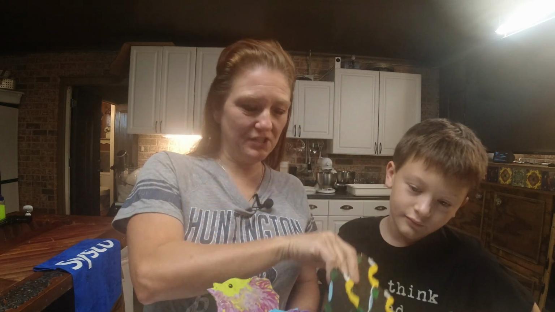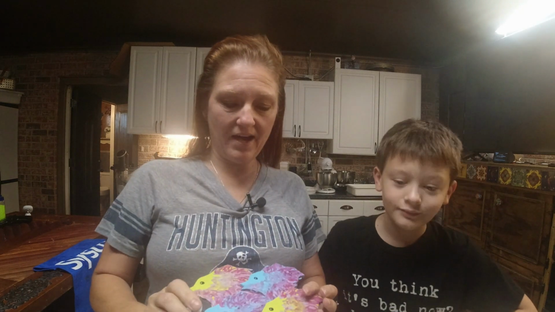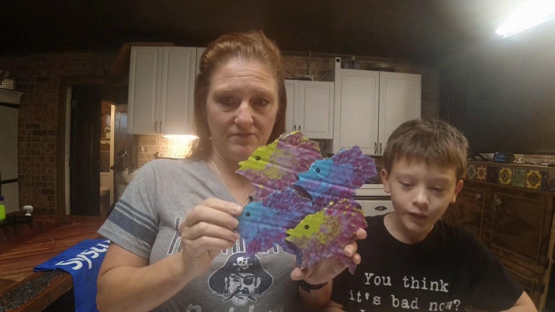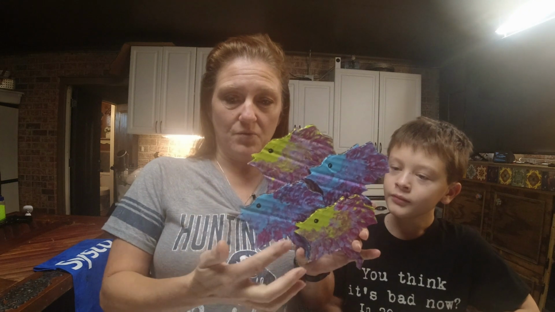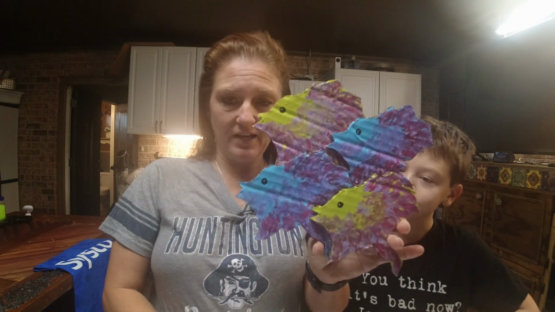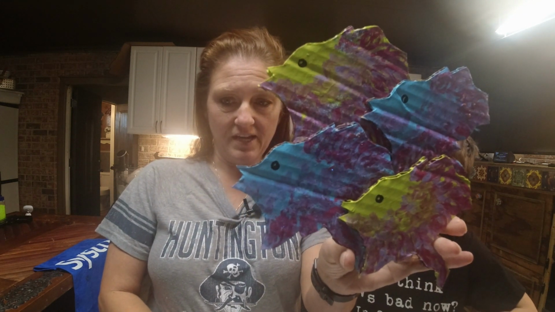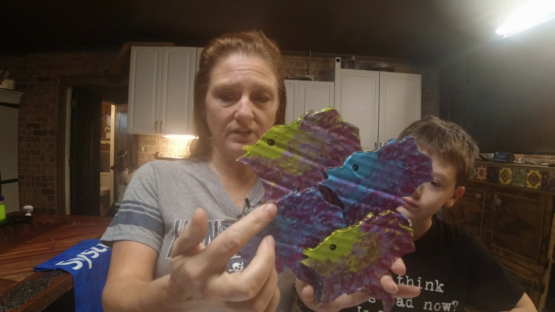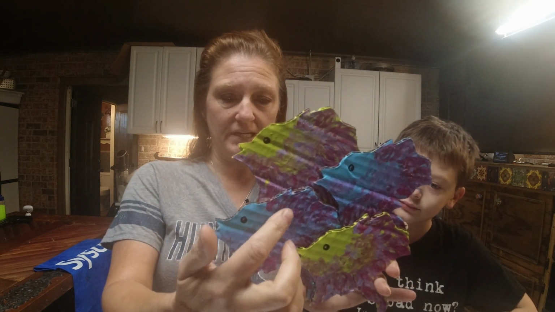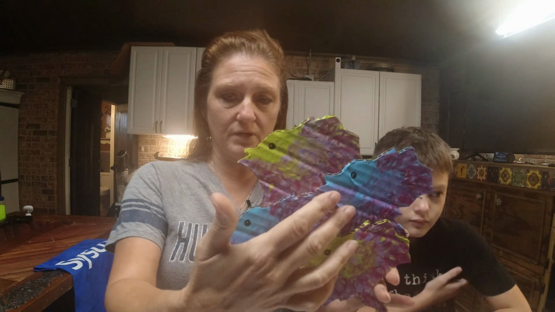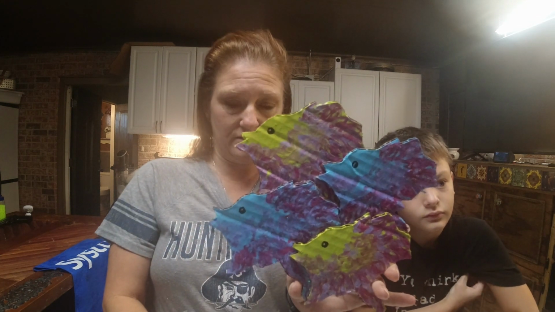Okay. I'm going to show you mine. And so I went ahead and did both sides of mine. So from this view, I feel like it kind of looked like fish. And all I did was we overlapped where the pattern repeated and where it was the same, and we glued them on top of each other just on the edges.